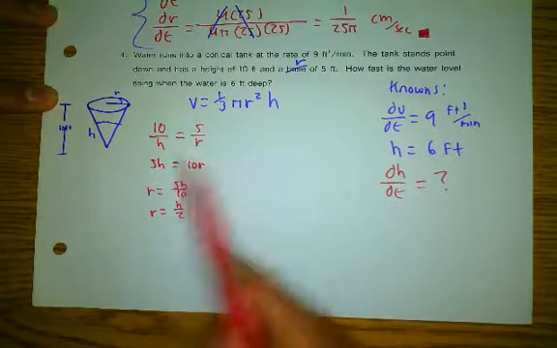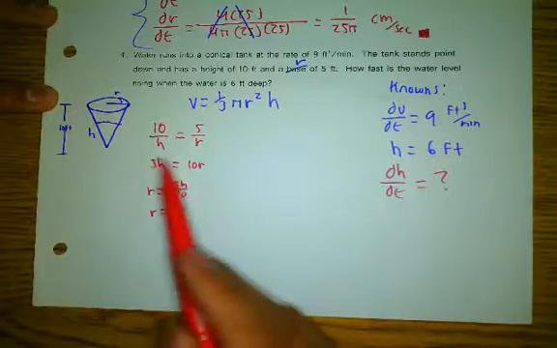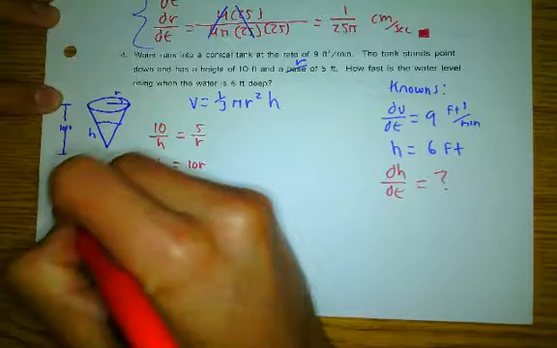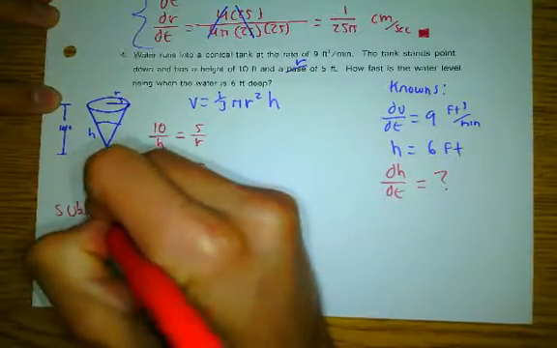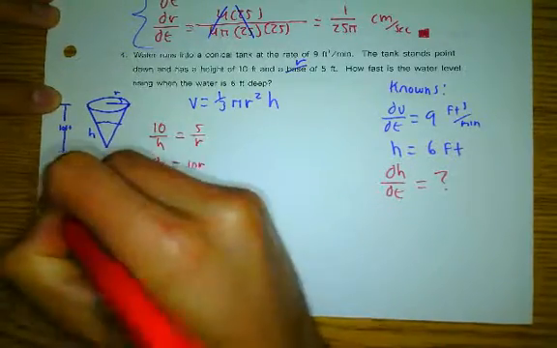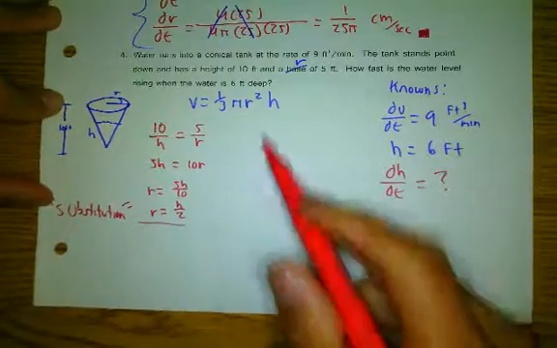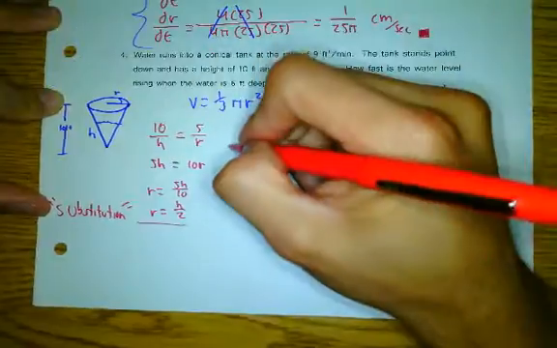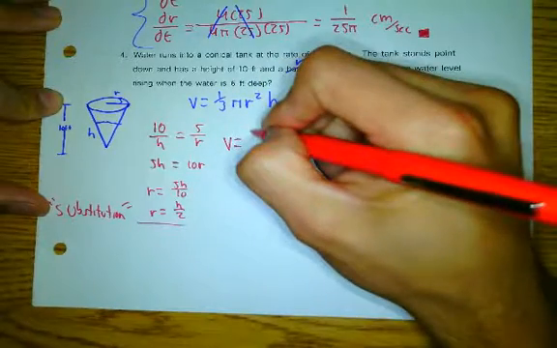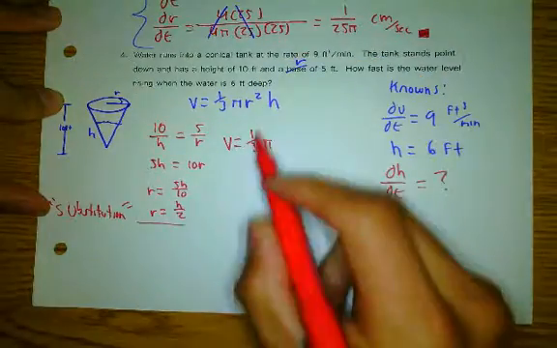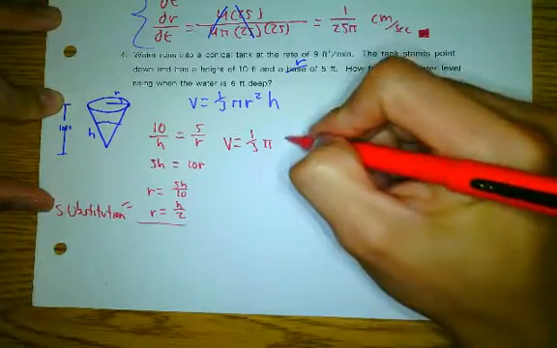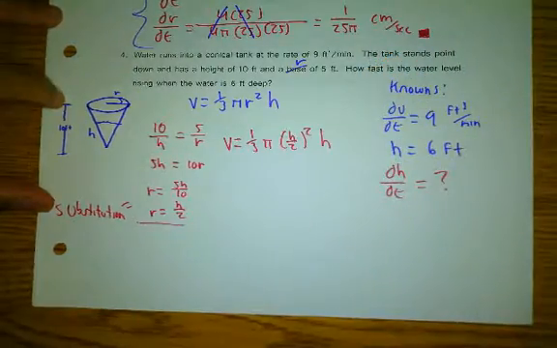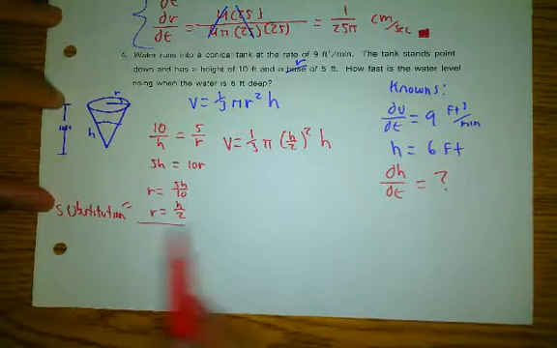And then we're going to use the concept of substitution. I am going to go back into this equation and rewrite it. This is going to become volume equals, but instead of r squared, I'm going to say (h over 2) squared times h, because we now know that r is h over 2. Okay?